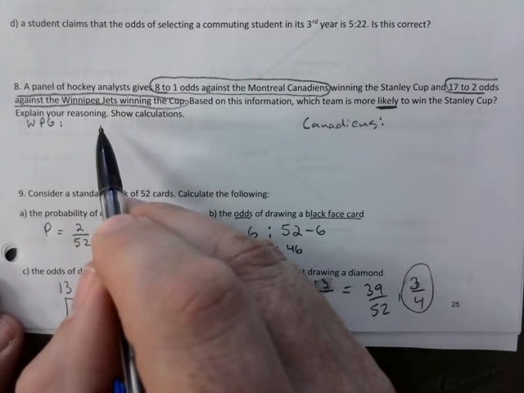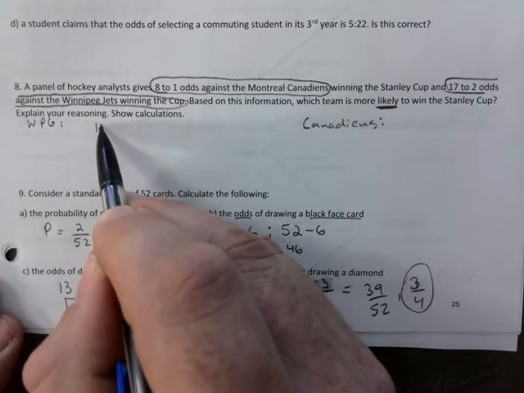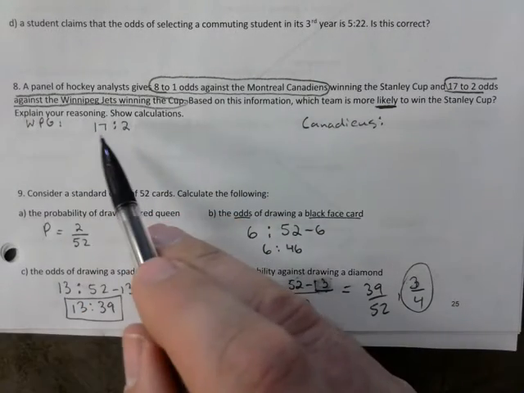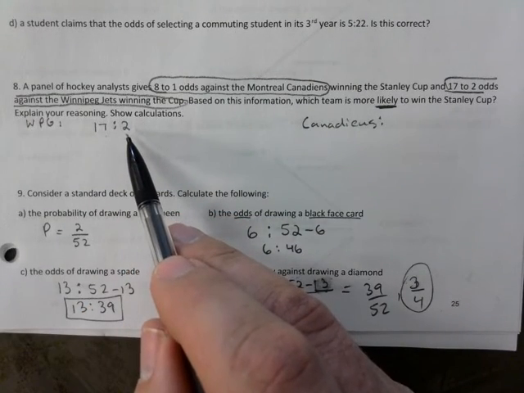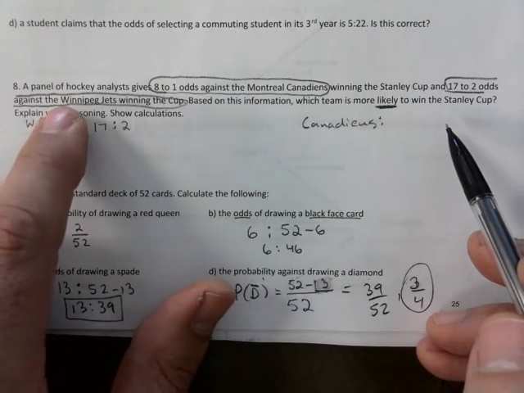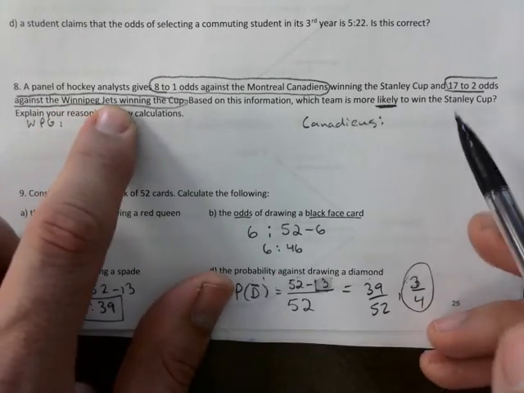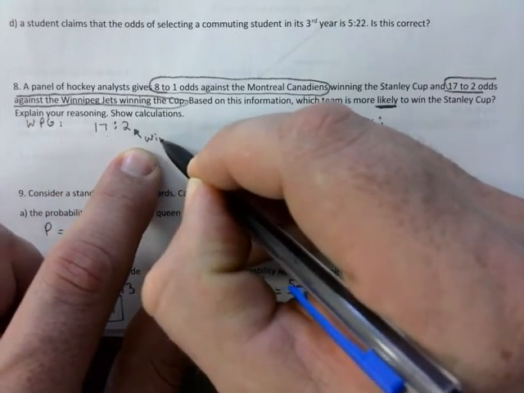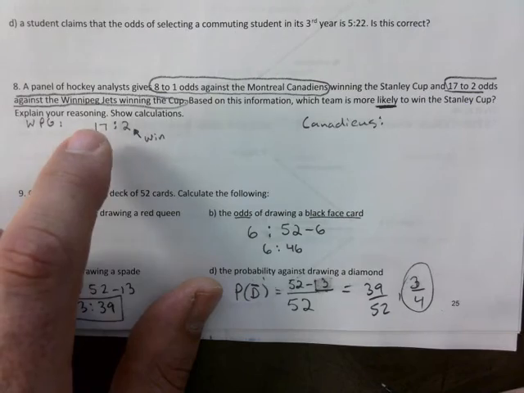So we need to figure out what's what here. The 17-2, what does the 17, what does the 2 mean? Well, it says against the Jets winning. So that means this is winning for the Jets, which means this is losing.